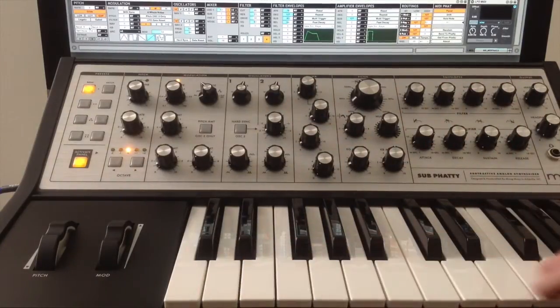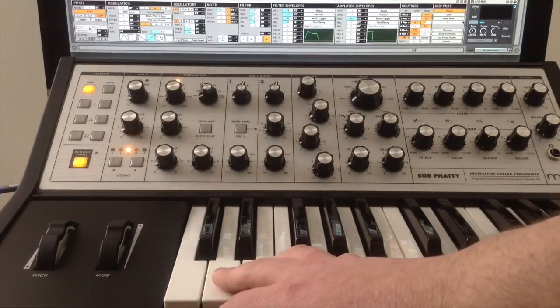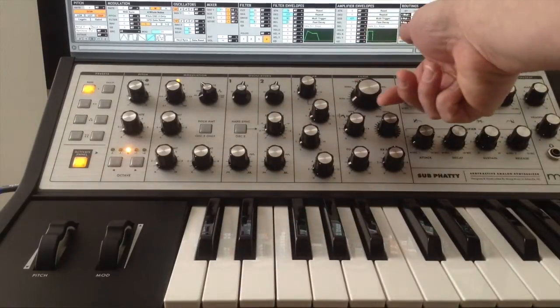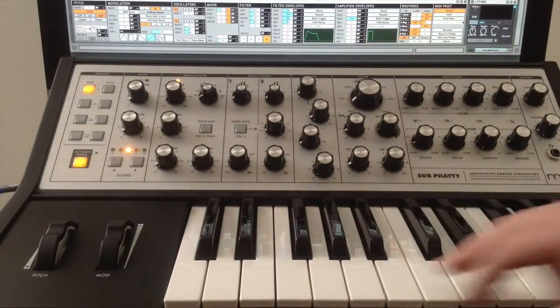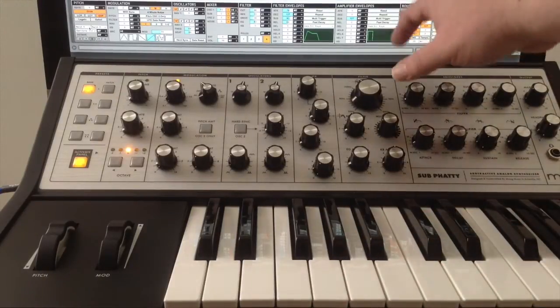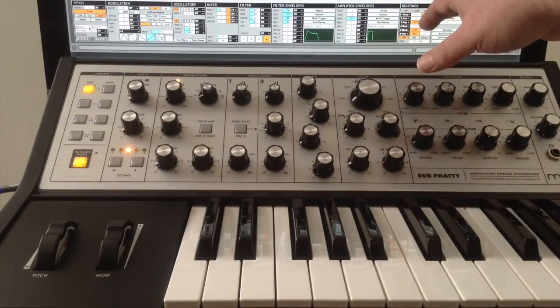In terms of the keyboard, the lower you play the note, you can basically effectively turn the knob like this by pressing higher and higher notes. Now, if you don't want that effect, in the routing section for each of the types of routing, there's a low and a high value.